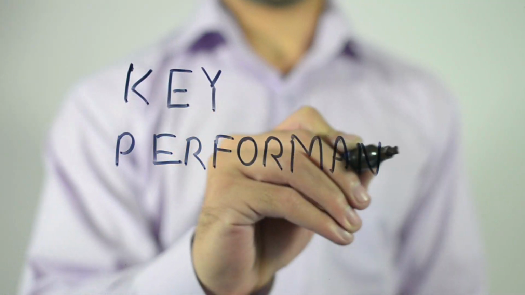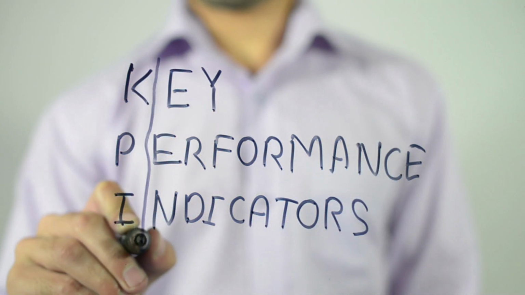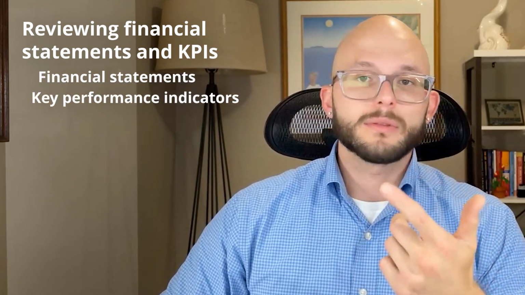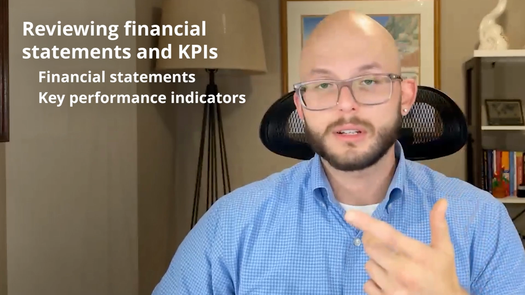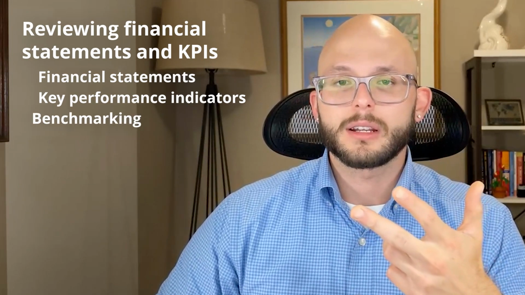On to number 5, reviewing financial statements and KPIs. This one is a jackpot. Reviewing your financial statements and KPIs, or key performance indicators, is going to be essential for assessing your business's performance. How do you know if you're actually doing well? Here we're going to talk about 3 things: financial statements, the big 3, key performance indicators, we're going to focus on a couple, and then benchmarking.